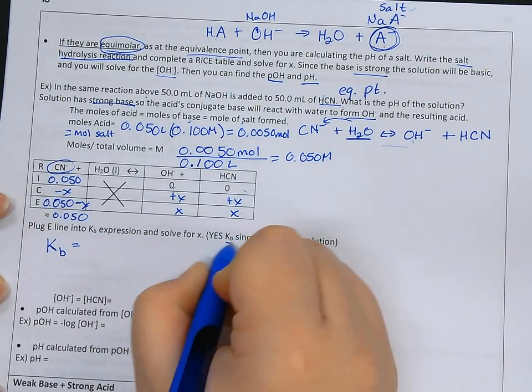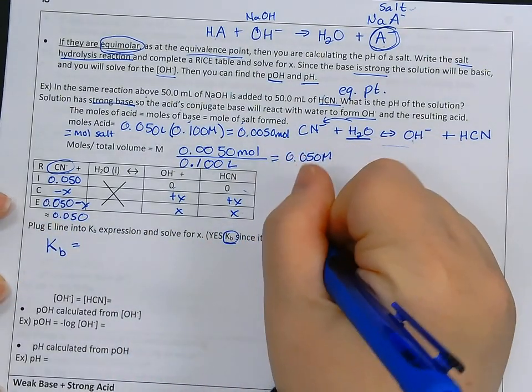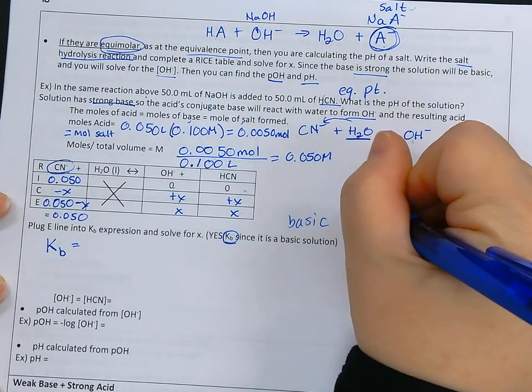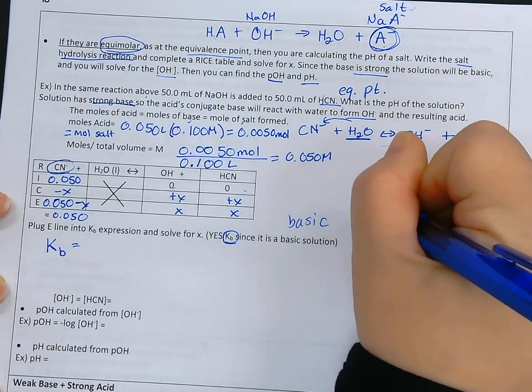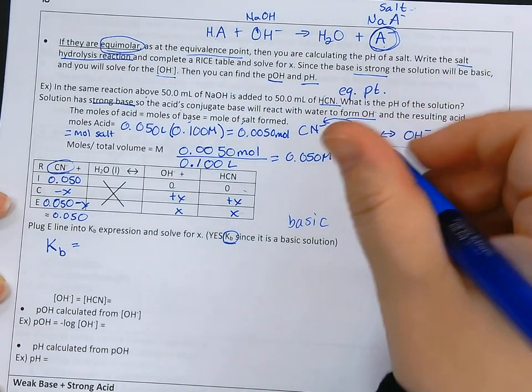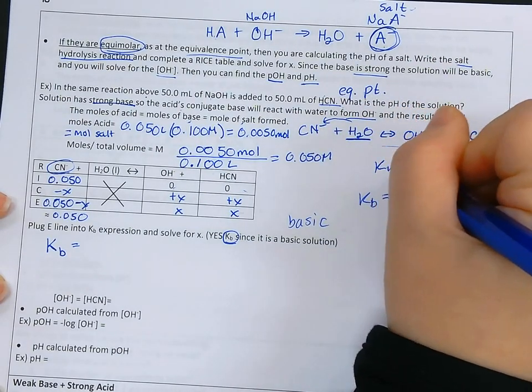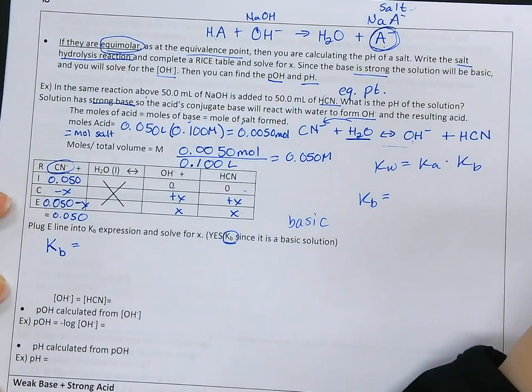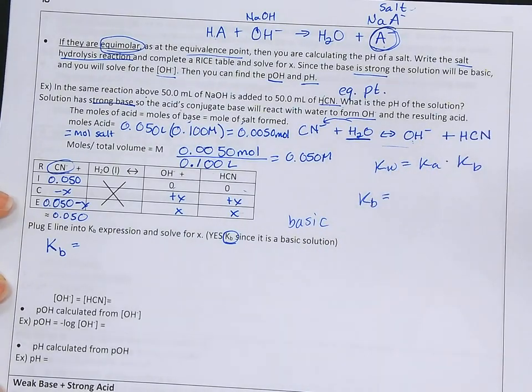Okay, yes, it's Kb. This is a basic solution. So we need Kb. So we're going to do a little side calculation here. What's Kb? Well, Kb we can get from this equation. Ka times Kb equals Kw. How convenient is that? We've seen this in another way in terms of Kw equaling our hydrogen times our hydroxide.